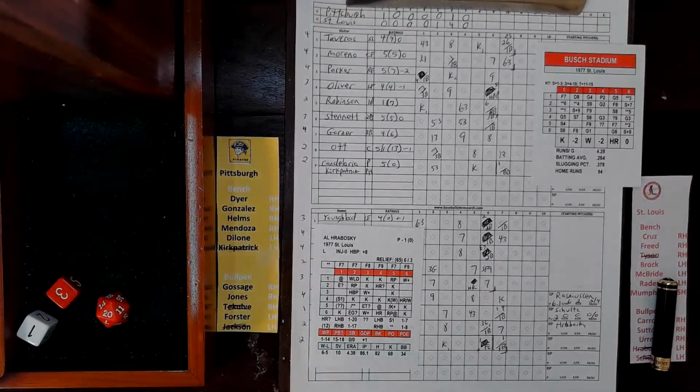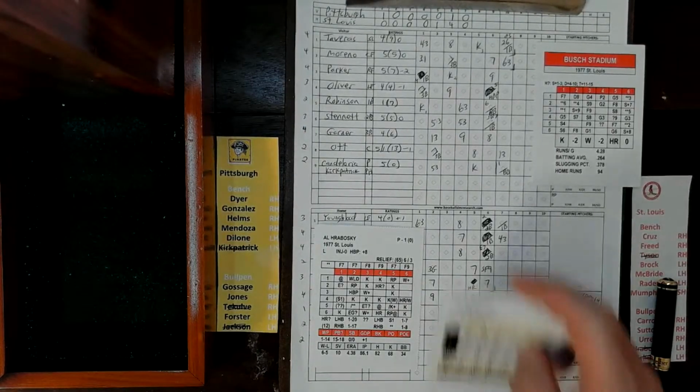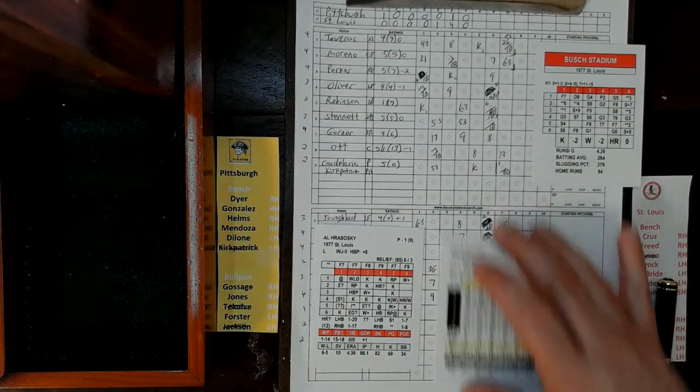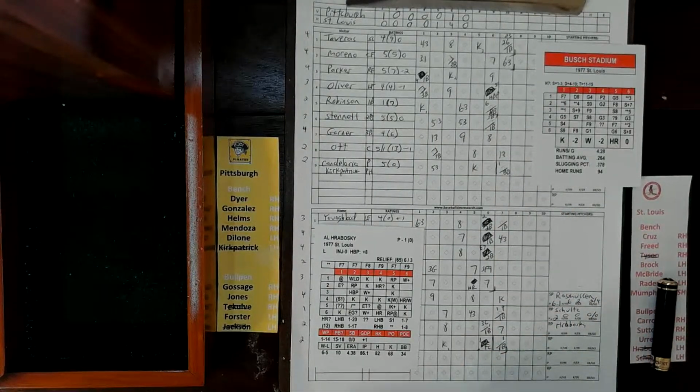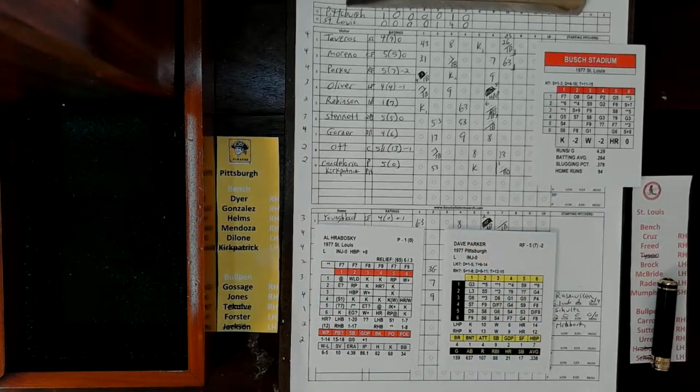Let's bring in Raboski into the Strat computer and get him started with Omar Moreno. 5-2, top of the 8th. Actually, Moreno made the last out. My bad. It's Parker, Oliver, and Robinson.